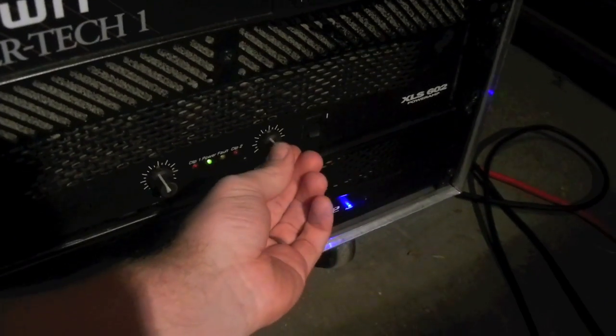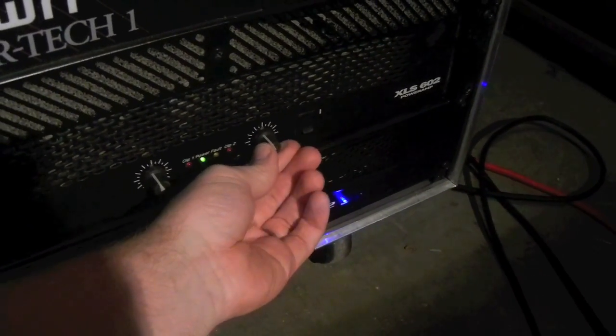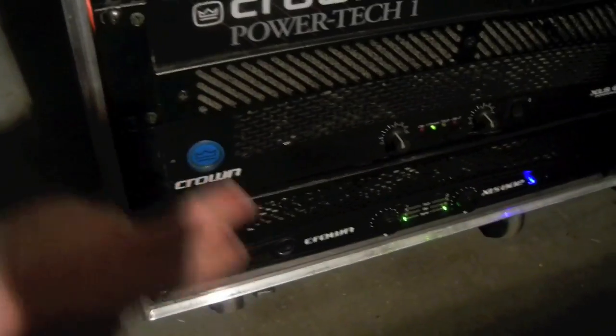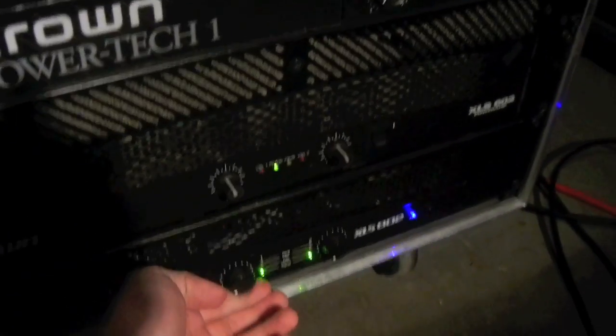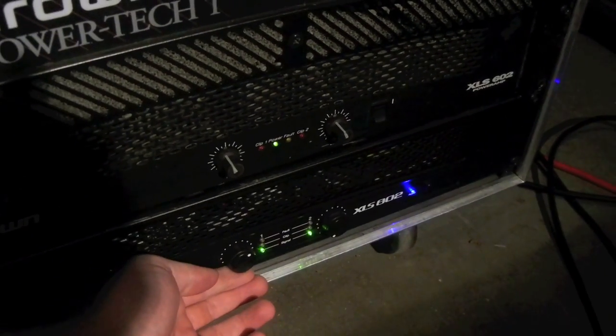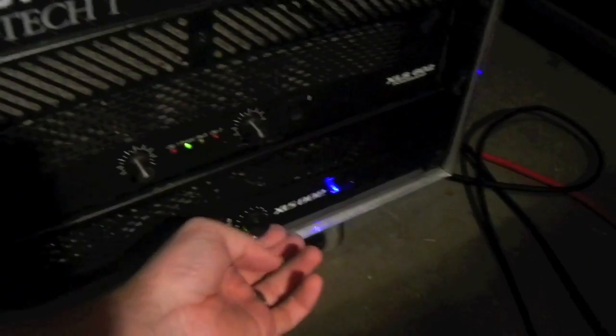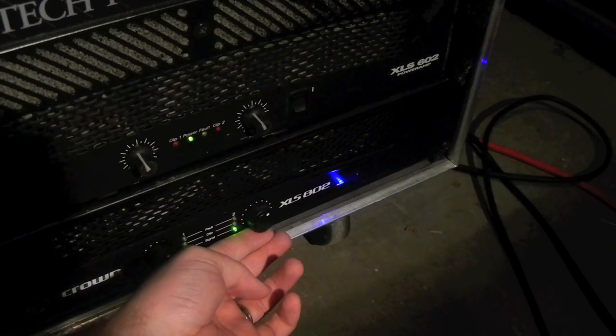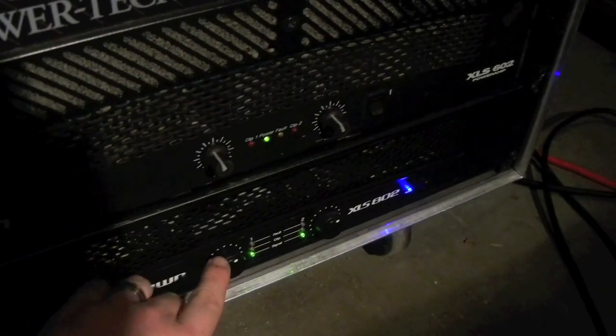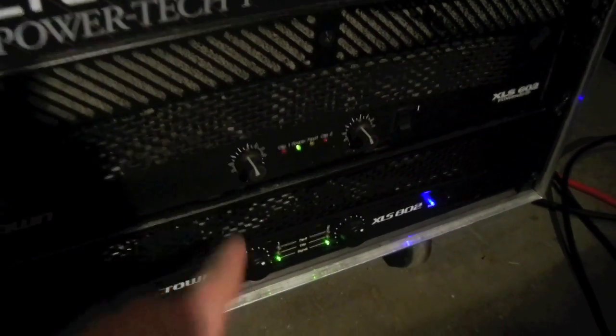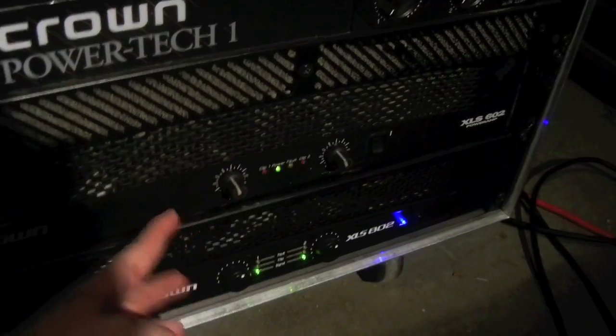So you can match that on these. You can tell these are both Crown amps here, Crown 602 and Crown 802. I can bring my sub amp up a little higher before it even clips. And that just has to do with the differences in the years of manufacture and the input structure of the amplifier. So you can see down here, these are turned up about 1 o'clock, and these are turned back to about 11 o'clock to get the same level input without clipping.